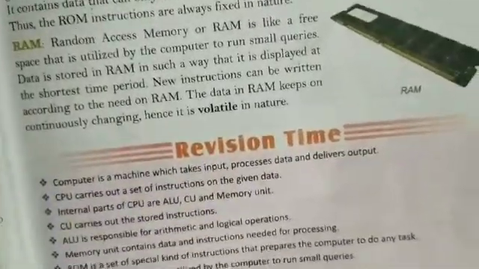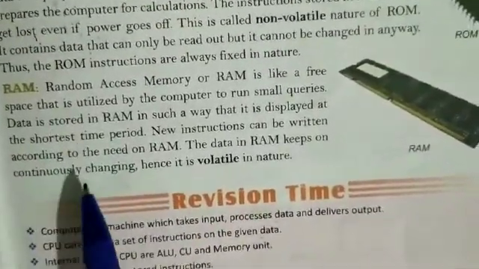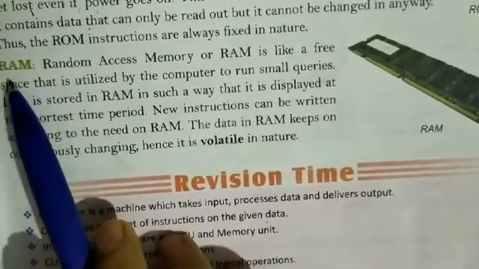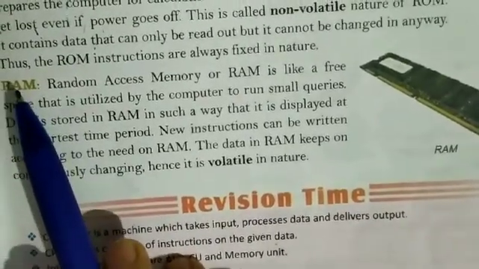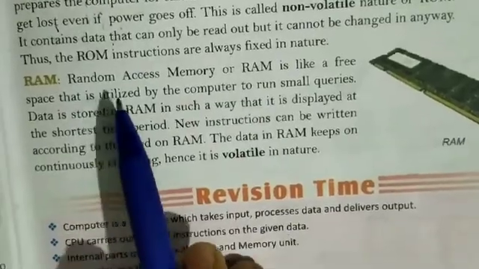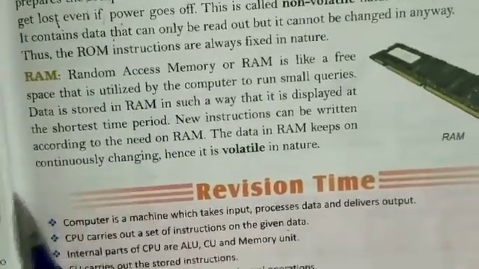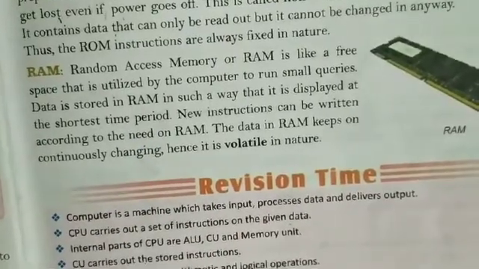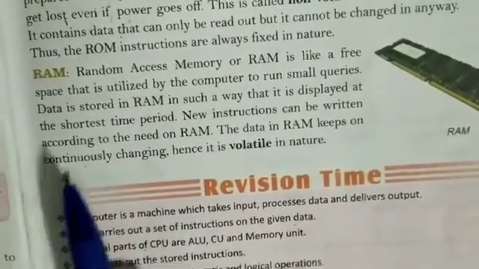Now after this, the second part of the memory unit is RAM. RAM means random access memory. Random access memory is like a free space which can be utilized by the computer to run some small queries.